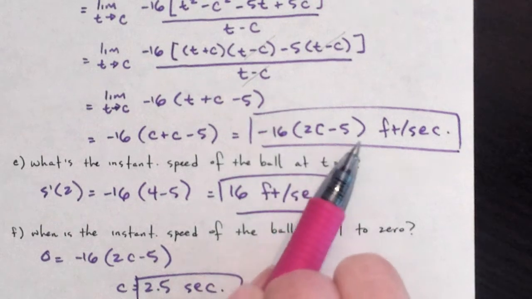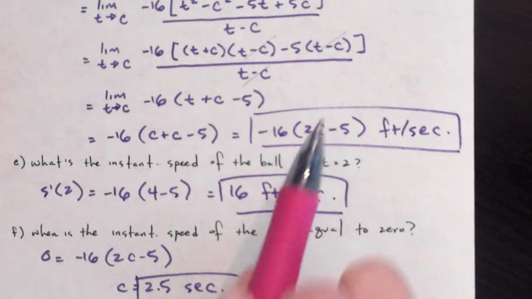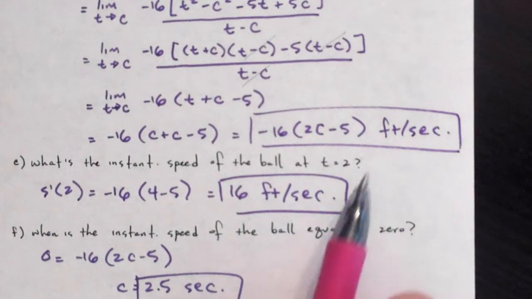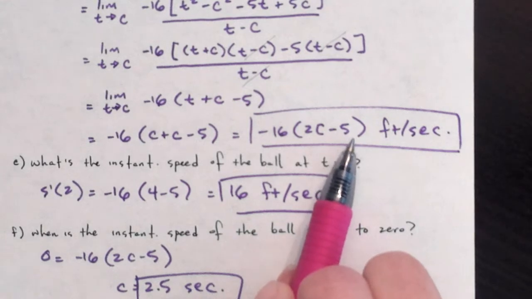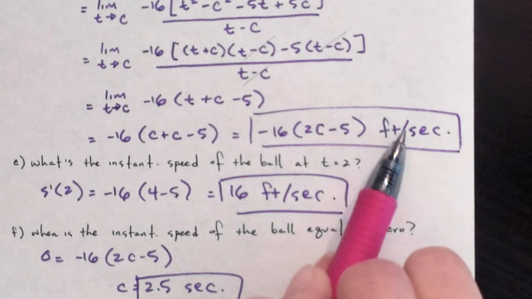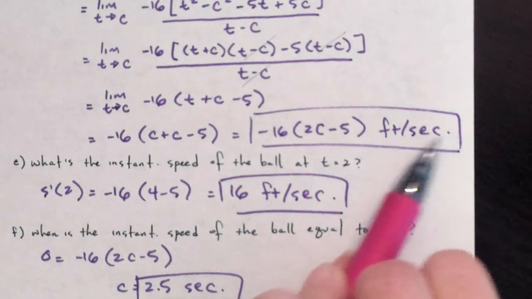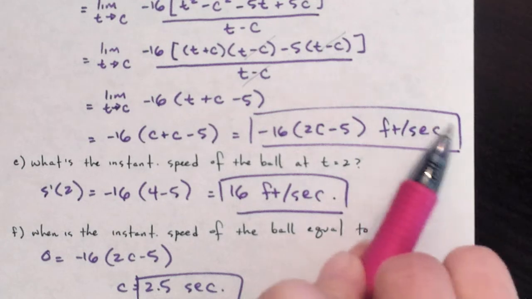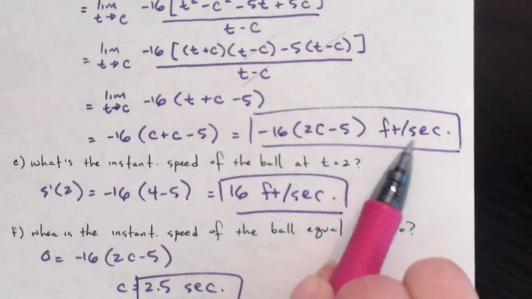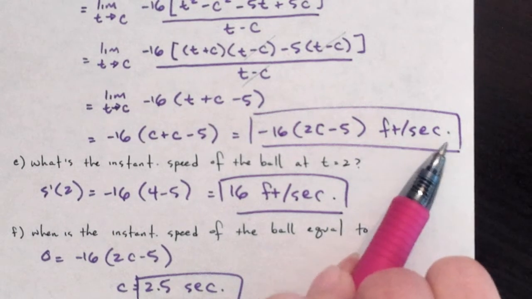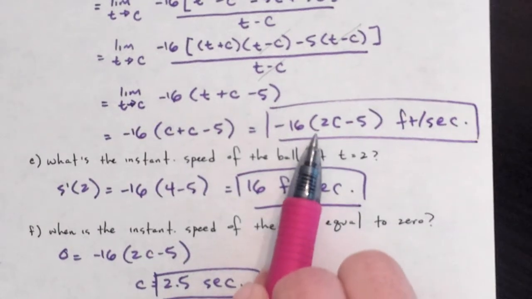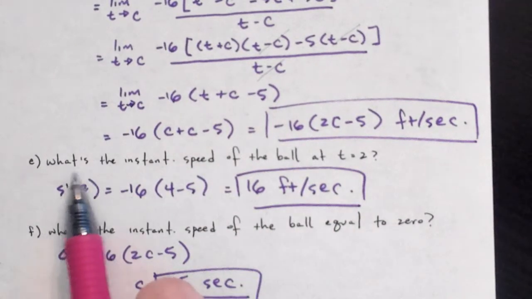And my derivative is the speed of the ball. A speed is like, think of miles per hour. So miles is a distance, and then per hour is a time. So this is my distance and this is my time. In this setting, it's feet per second. So that's my speed.